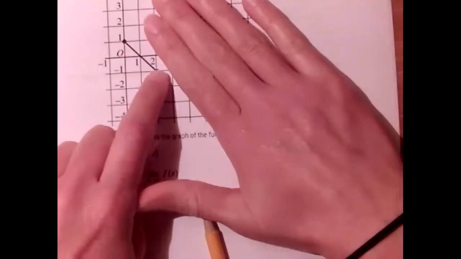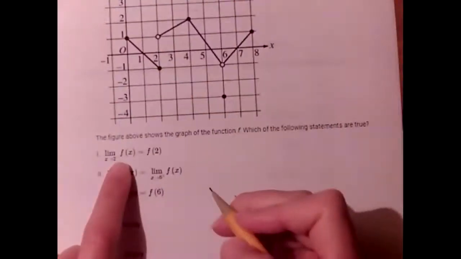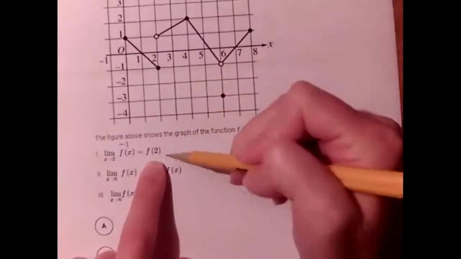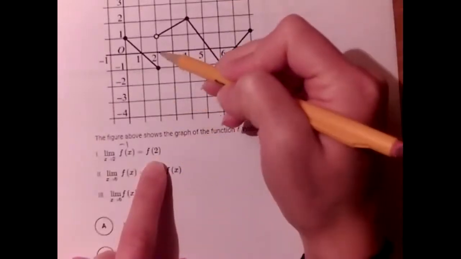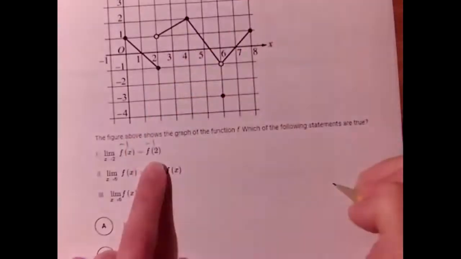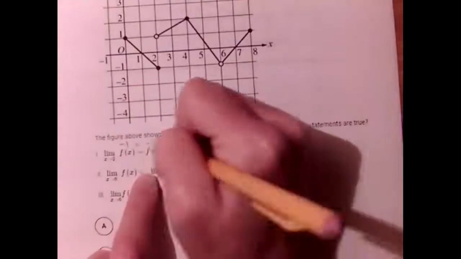And we are getting closer and closer to -1. So this would be -1. And then f of 2, that's where the actual point is at 2. So here's 2, the actual point is down there at -1. So those are equal, and we're good.